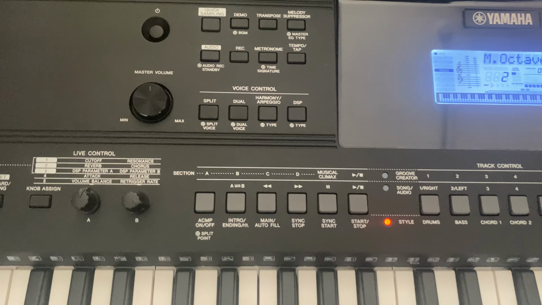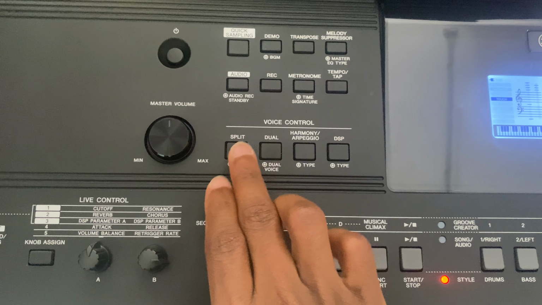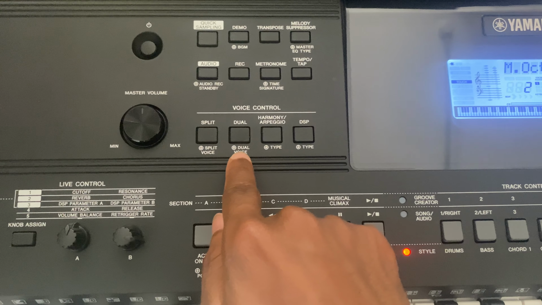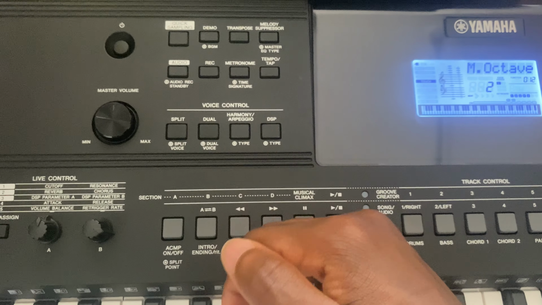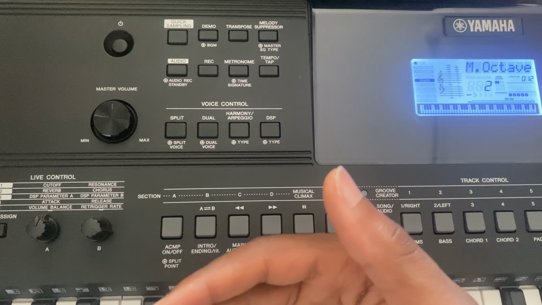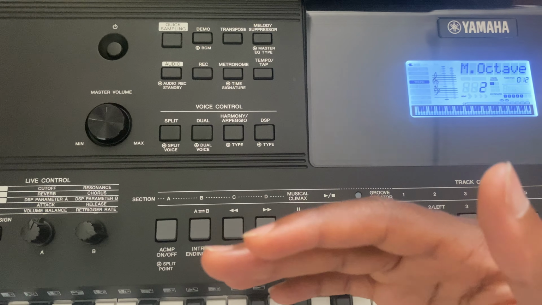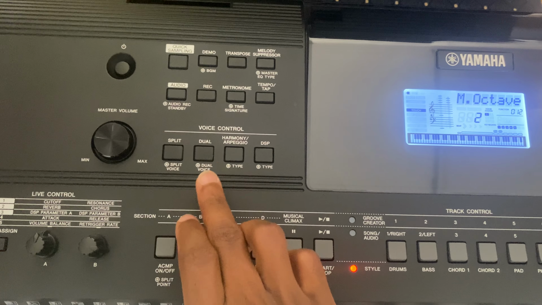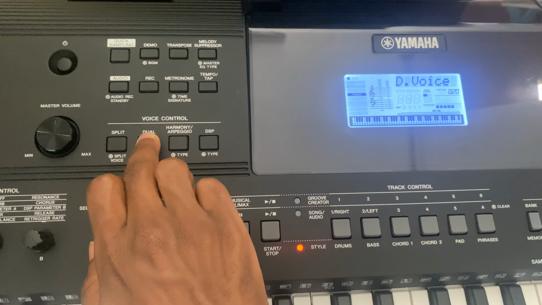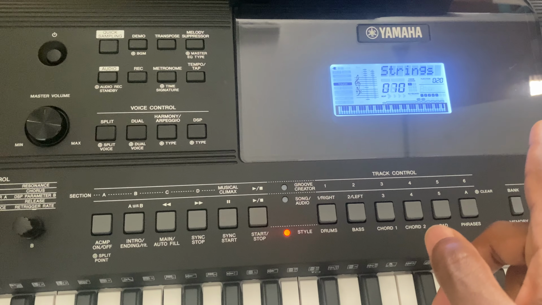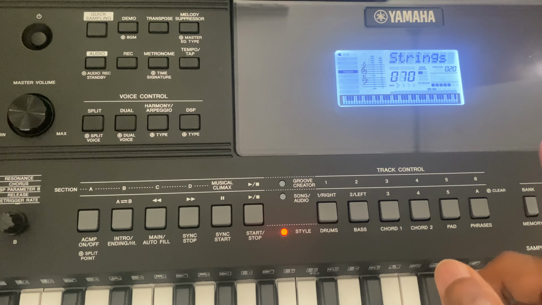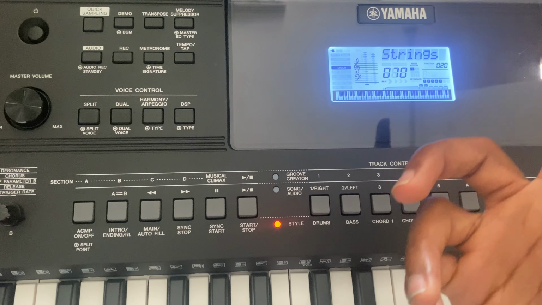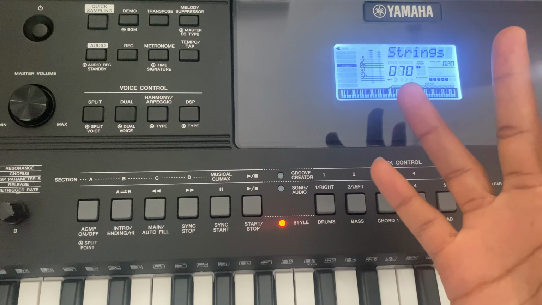Now let's go to the dual volume. When you look here, you see dual and split. Let's first do dual. Now this is the dual note, right? If you want to know where the dual volume is, or where to go to add the dual voice, the quickest way is to just press and hold for maybe 2 to 3 seconds. It shows you the dual voice, and it links you to the function.